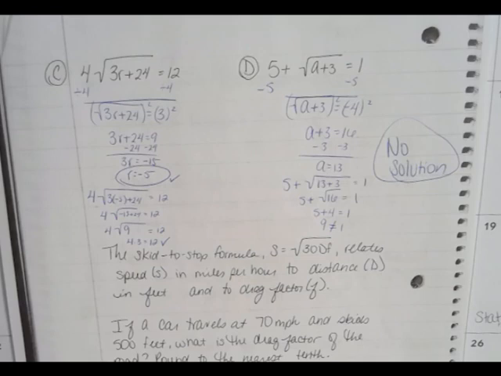So that leaves us with 3r plus 24 equals 3 squared, which is 9. Do not forget to square both sides, or it's going to mess you up. So you should have 3r plus 24 equals 9, and then treat it like a two-step equation. Subtract 24 from both sides. 24 minus 24 cancels, and then 9 minus 24 equals negative 15. Now you have 3r equals negative 15. You divide both sides by 3, and you get r equals negative 5.